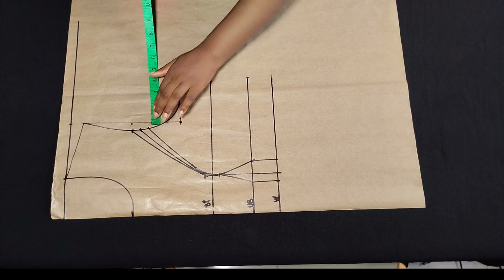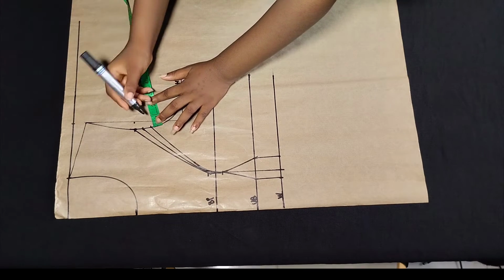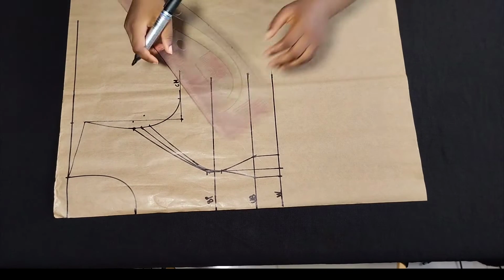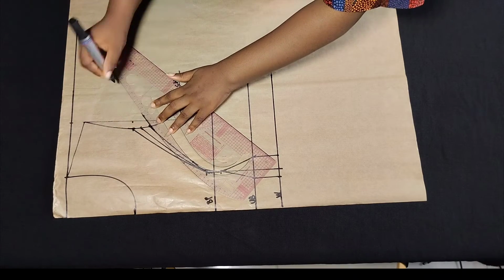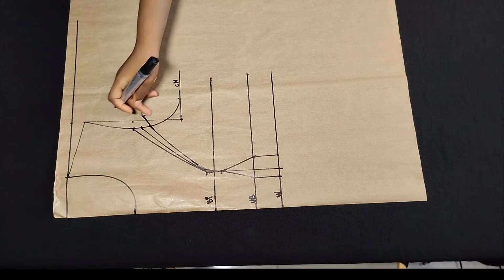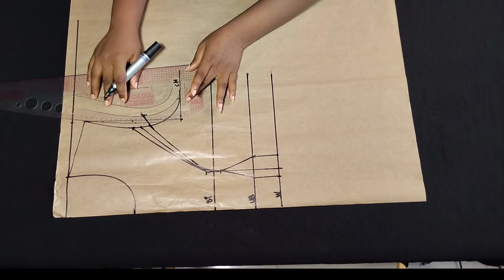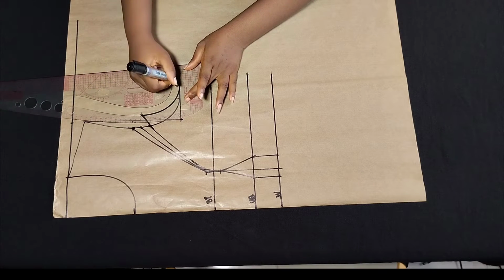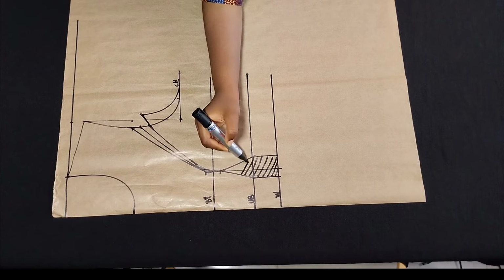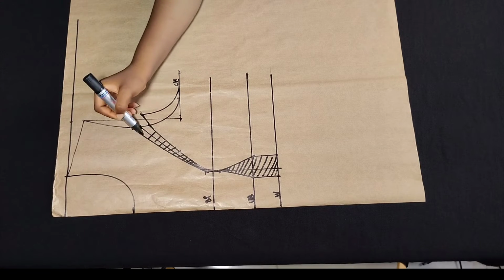So we are going to go ahead and extend that part by 1 inch, so that we don't have shortages when we are sewing. Okay, so I'll mark out 1 inch there, and I'll connect it back using a slight curve. And from that point I'll just connect it back to the armhole using my curved ruler. Next, I'll just shade out these areas indicating that we will not be using it. We'll be cutting this part out. Okay, we won't need it in this pattern.